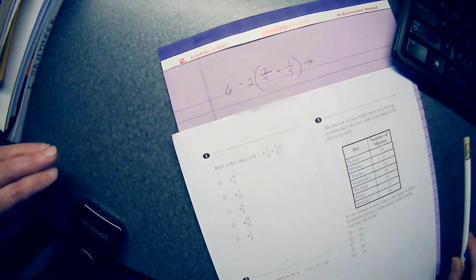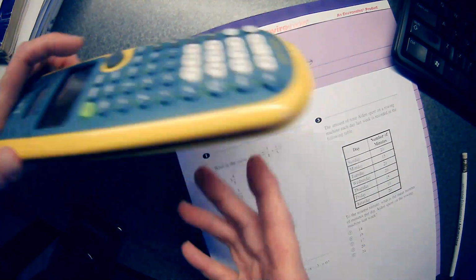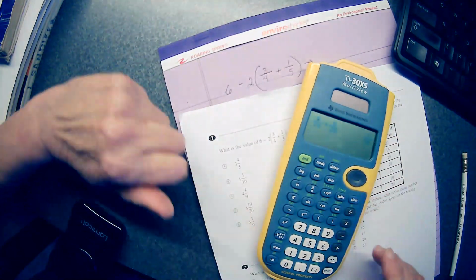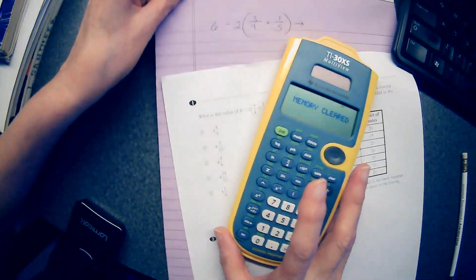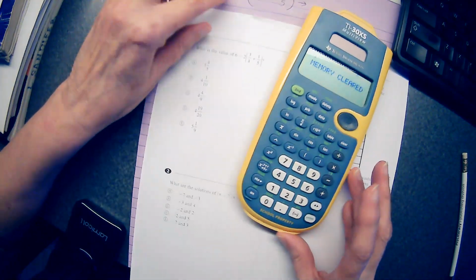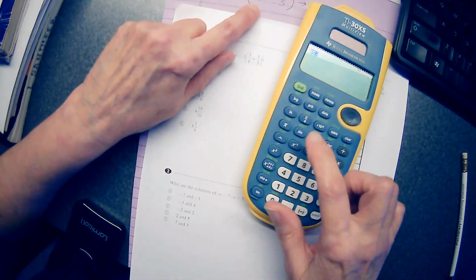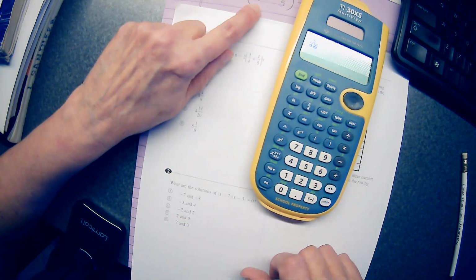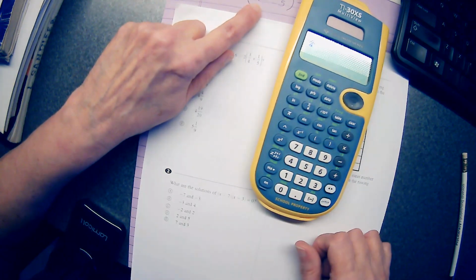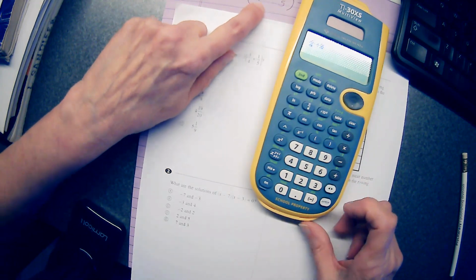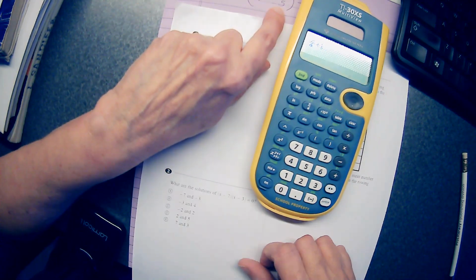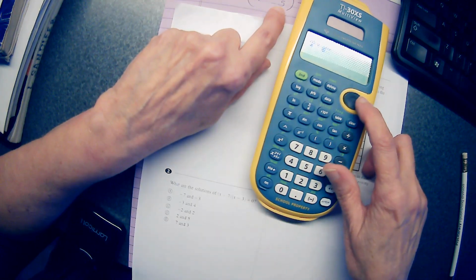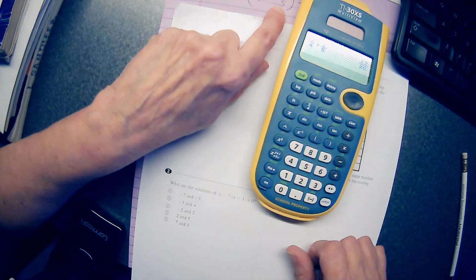Okay, so if we have our handy calculator, we can clear our memory first, and let's enter 3/4, 3 fraction key 4, scroll over, plus 1 fraction key 5, scroll over, enter.